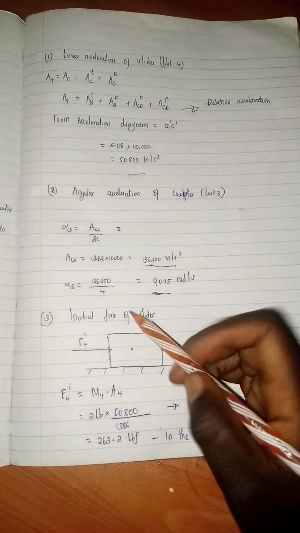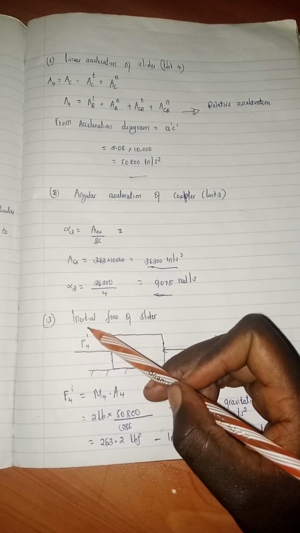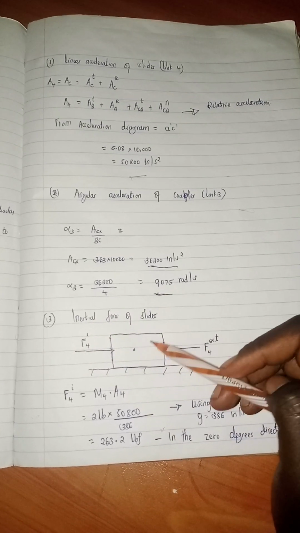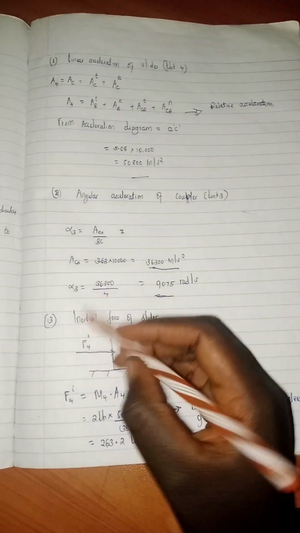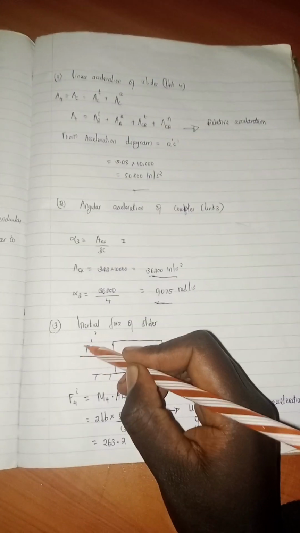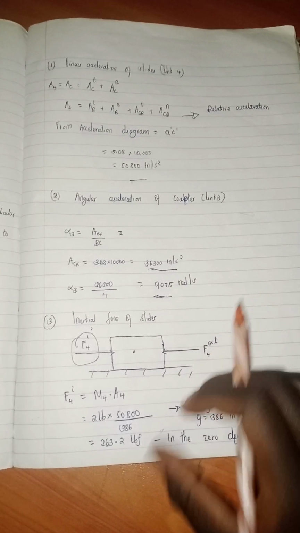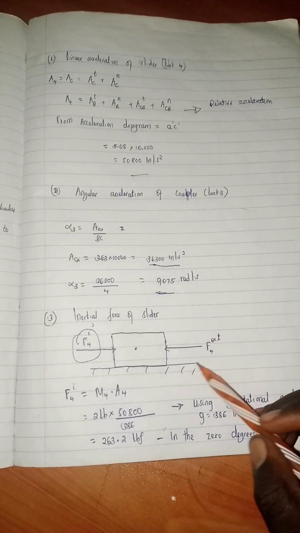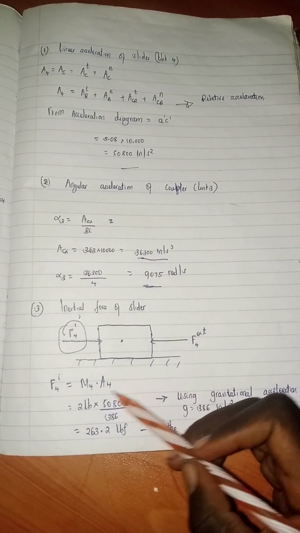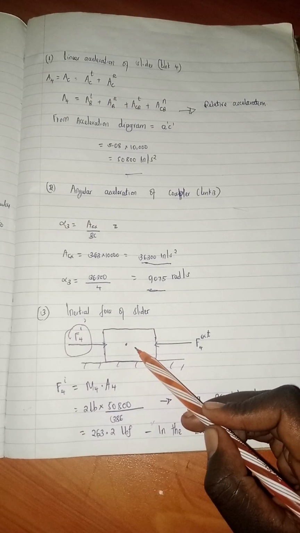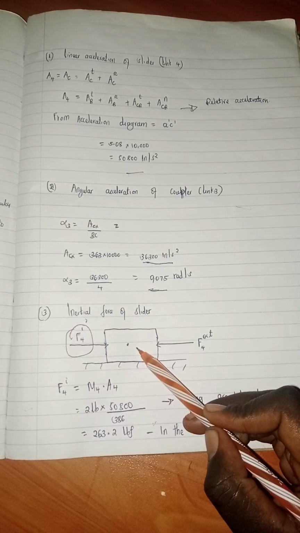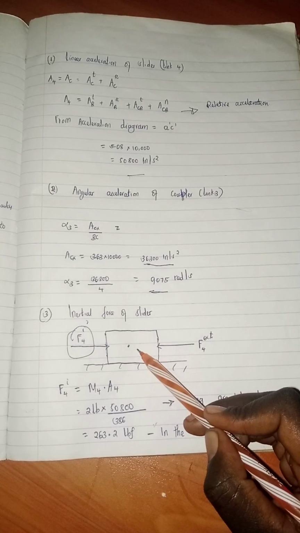Then part C, where you're required to determine the inertial force of the slider. This is just the free body diagram of the slider, and this is the required inertial force that you are supposed to calculate. The inertial force is obtained by multiplying the mass of the slider by the linear acceleration of the slider.